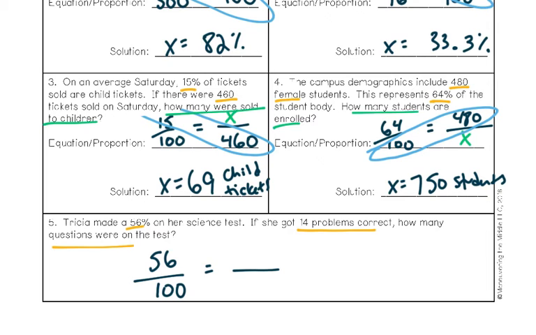I don't know the total number of questions, but I know that she got 14 correct. So I'm going to write 14 correct out of an unknown total. So I'm going to write an X. You can write a question mark. You can leave it blank, whatever you need to do. This is the unknown because I'm being asked how many questions were on the test. How many in total are there? So no matter what, this is the unknown number underneath of that 14.